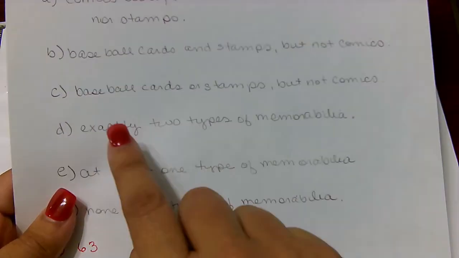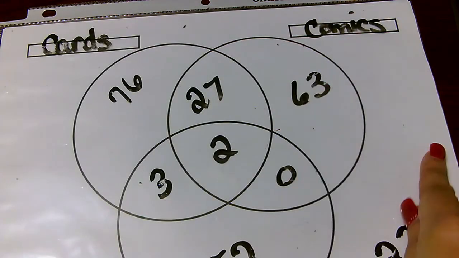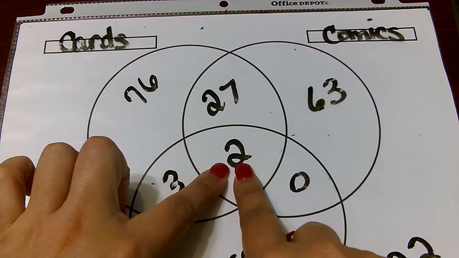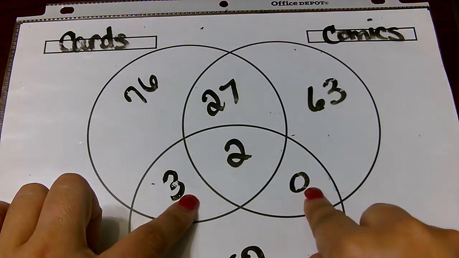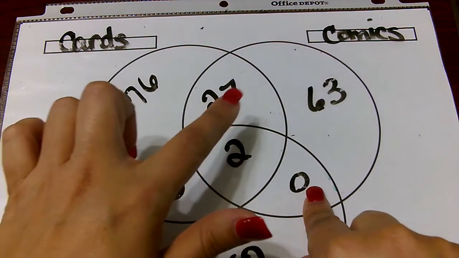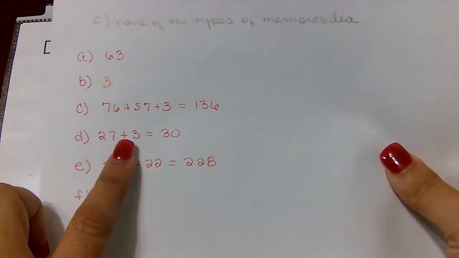For the next problem, it says exactly 2 types of memorabilia. So what we're doing in this case is we're noticing that this number here collects all 3. The ones that collect only 2 types are going to be these sections here, here, and here. So 27 plus 3, that adds up to 30, which is my answer right here.